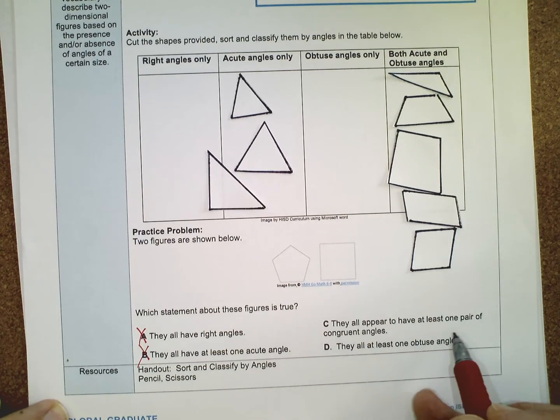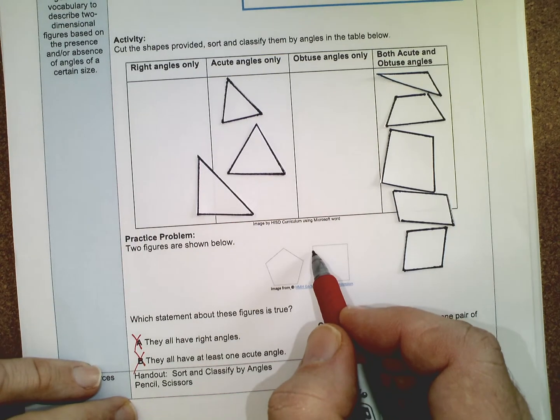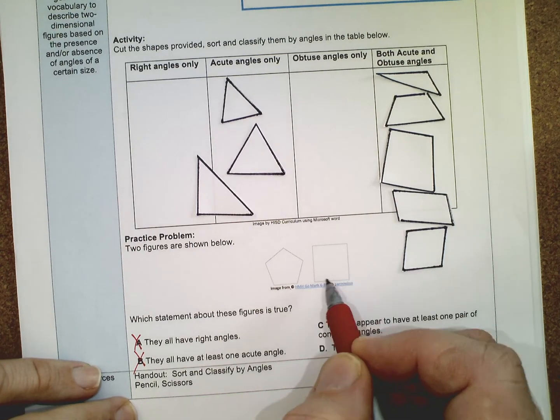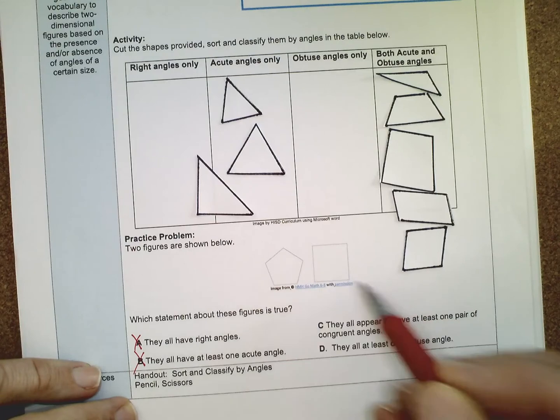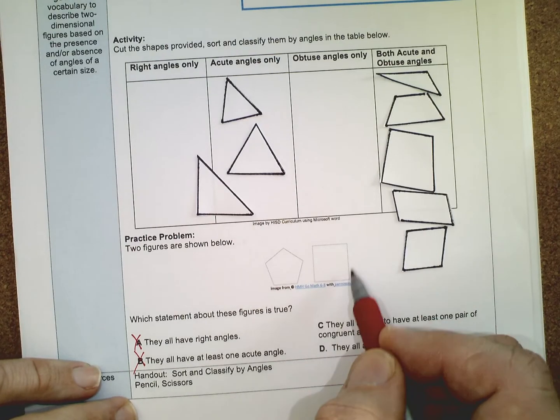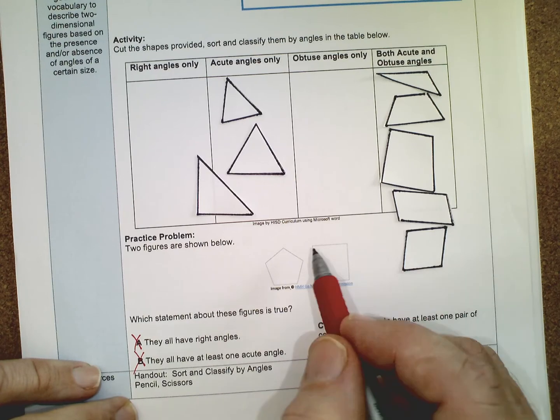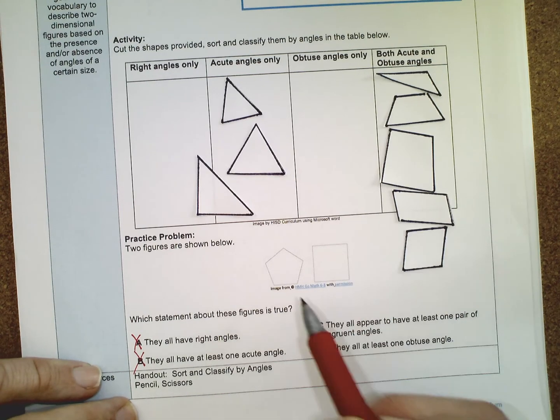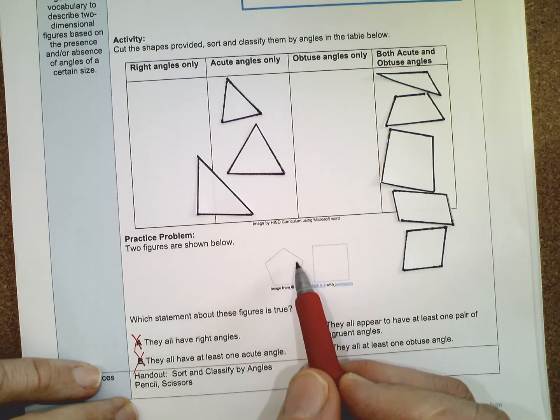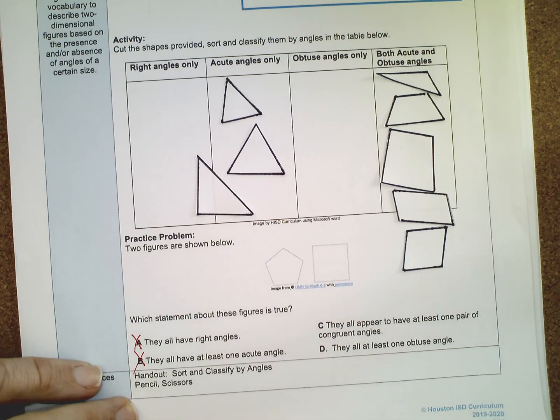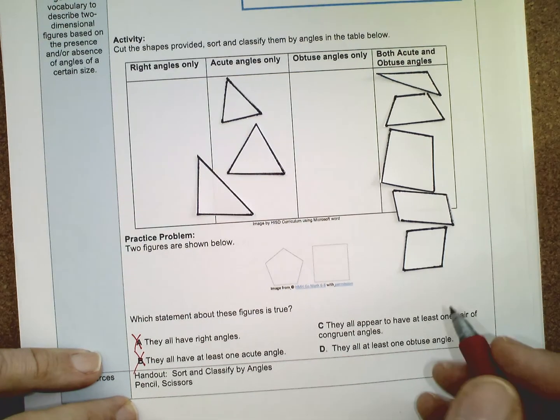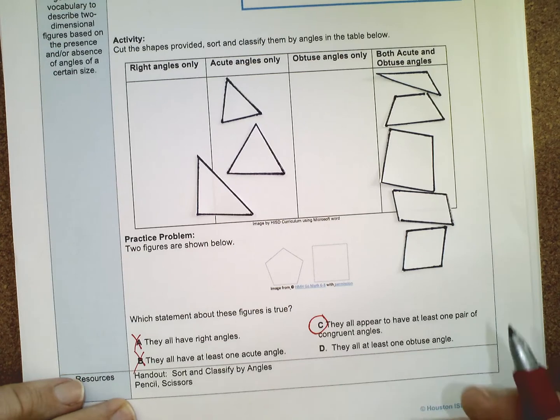They all appear to have at least one pair of congruent angles. All right, now, here, it says this is a square. All of these are congruent angles. So we have at least one, we have more than one pair of congruent angles. We actually have 4 pairs of congruent angles. Here, it looks like these angles are all the same too, so you would have a number of pairs of congruent angles. So that would appear to be our answer.